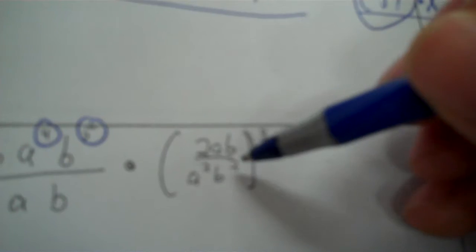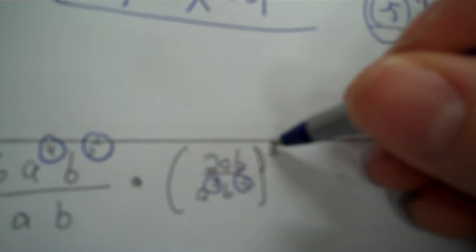Okay, this one looks complicated, but if you follow your rules, it's not that bad. You have a division line. On top you have 6a to the 4th and b to the 5th. And under the division line you have ab. Then you have a multiplication operation. Then a parentheses, inside you have a division line. On top you have 2ab. On bottom you have a to the second, b to the second. And then there's a third outside the parentheses.